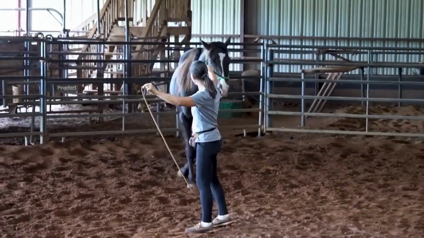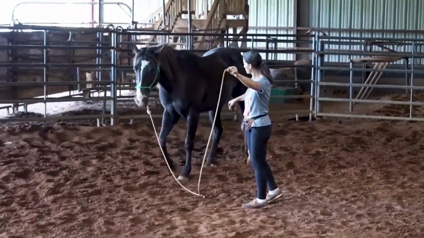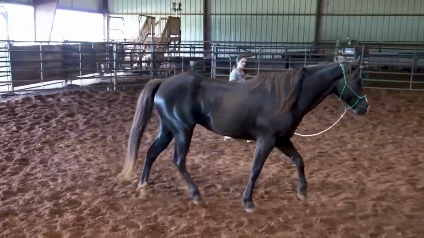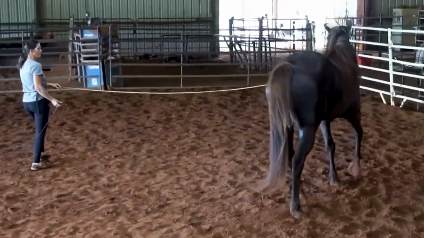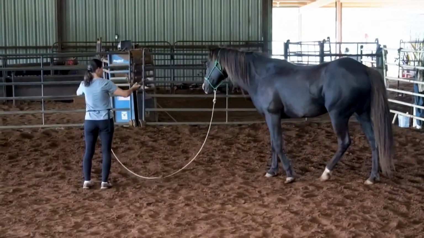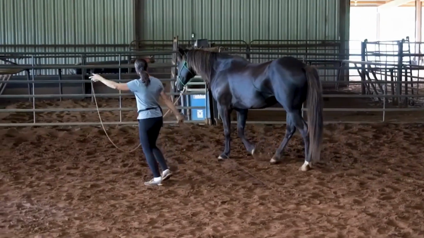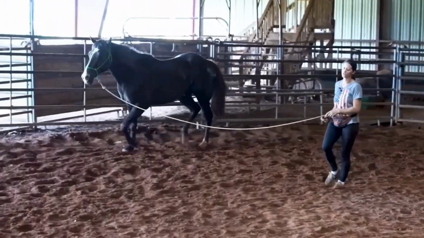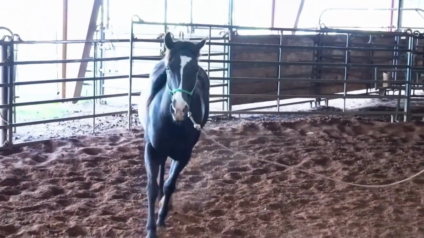Oh, he thought it was a change of direction because I stepped in front of him. Let's try again. Don't want to trot. Let's start from a walk. So if I can get a visual cue, 100% good. There we go. Let's say I go like this. There, good. So that was just a visual cue. I didn't use my stick, I just used my body's energy.